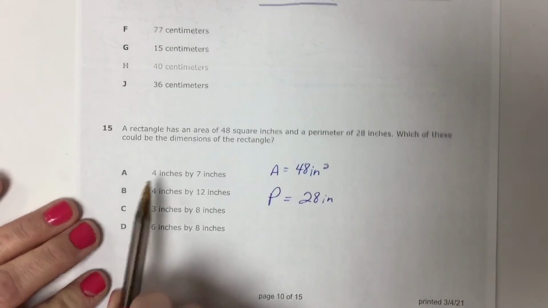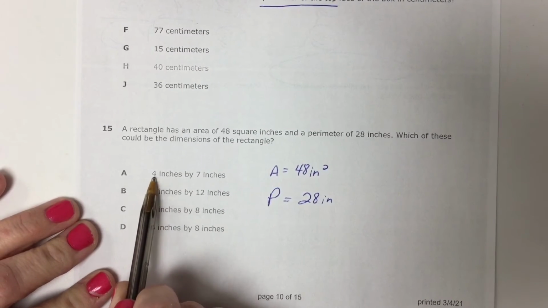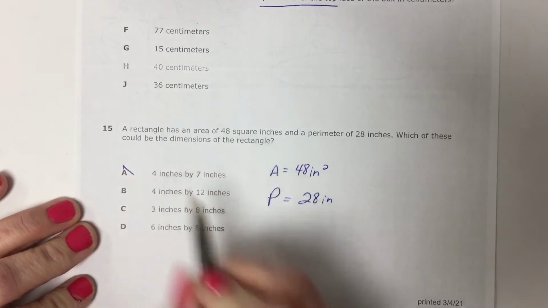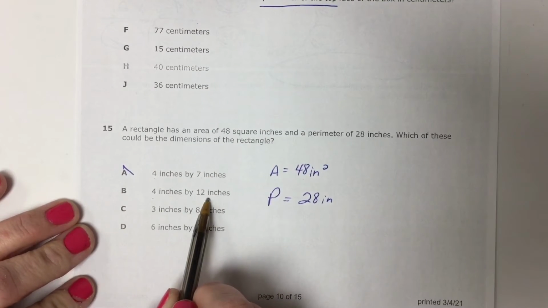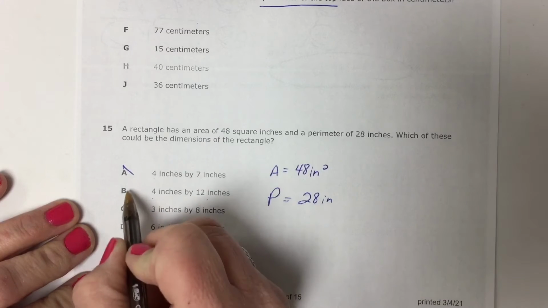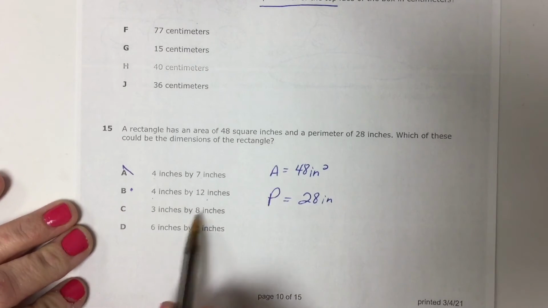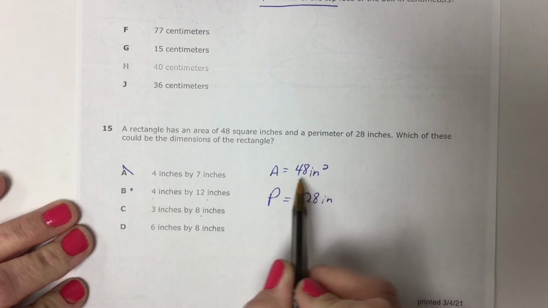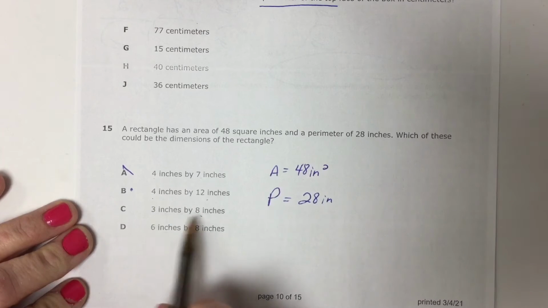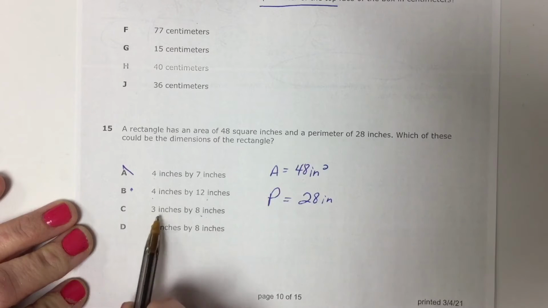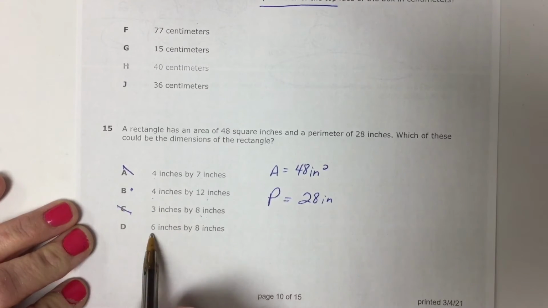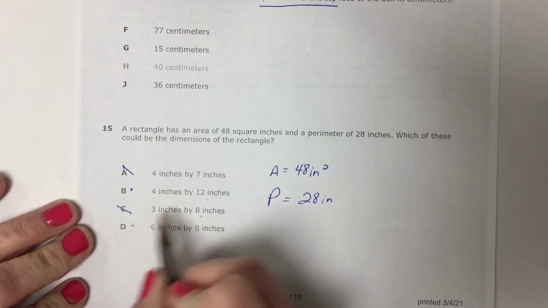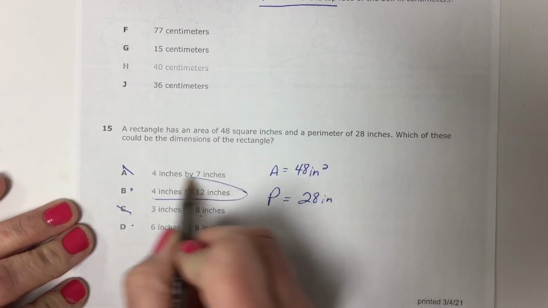So you have to say, okay, can 4 times 7 equal 48? Nope. Can 4 times 12 equal 48? Okay, yep, so that's a possibility. Can 8 times 3 equal 48? Nope. Can 6 times 8 equal 48? Yep. So here are your two answer choices.